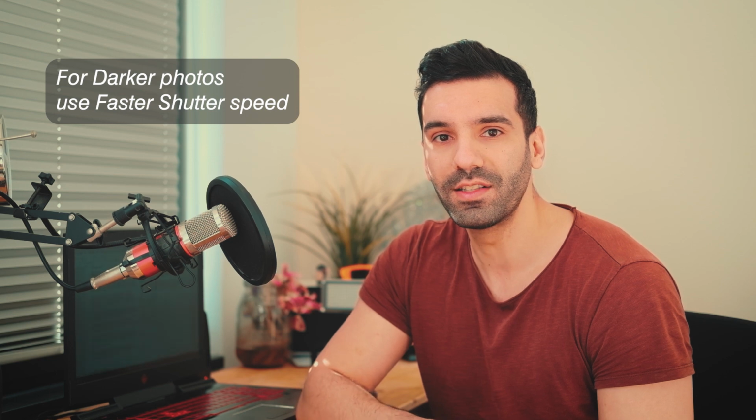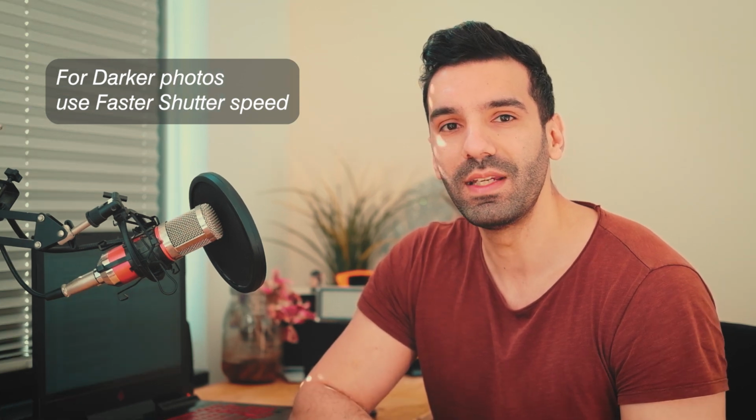So when you want a brighter photo, you have to make shutter speed slower to gain more light. On the other hand, if you want to make your photos darker, you have to make the shutter speed faster. To freeze the motion, you have to use higher shutter speed. And also, if you want to have motion blur, you have to lower your shutter speed to achieve that.